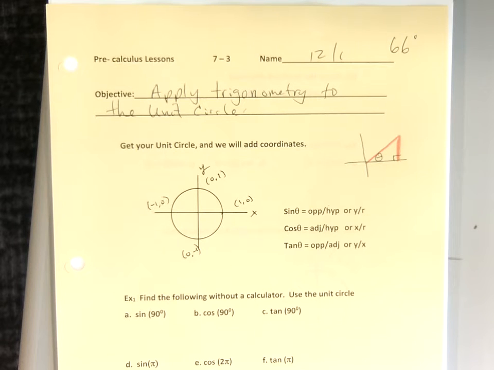opposite over the hypotenuse, cosine is the adjacent over the hypotenuse, tangent is opposite over adjacent, right? But now all of a sudden we've taken that and put it on an XY grid. Does that make sense? There's my X axis, my Y axis. So when I look at its XY axis, this is the adjacent side, but it's also the X value. You go out so much, X value. This is the opposite, but it's also the Y value, right?